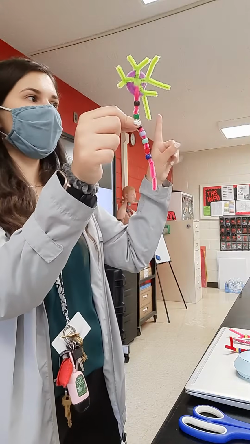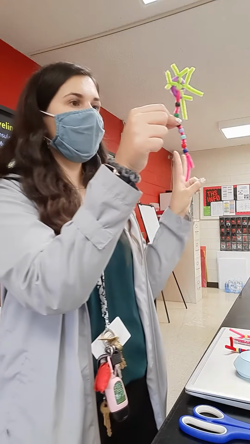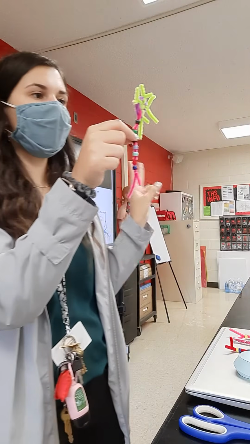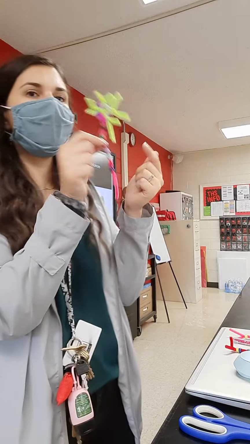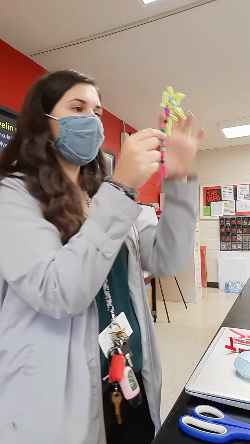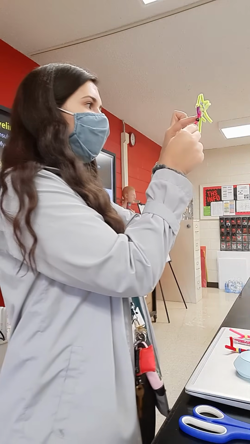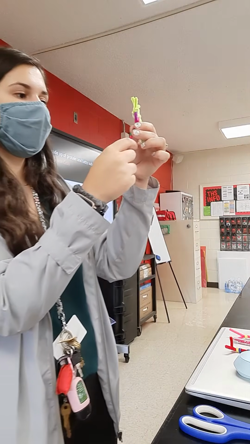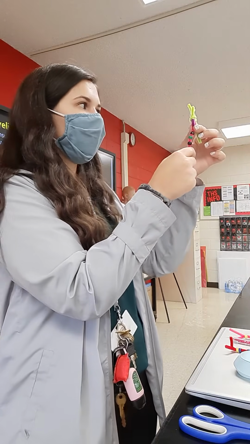Green pipe cleaners are what? Purple pipe cleaner is cell body. Pom-pom ball in the middle. Nucleus. Pink long piece here. Axon. The axon, the beads that wrap around it are myelin sheath.